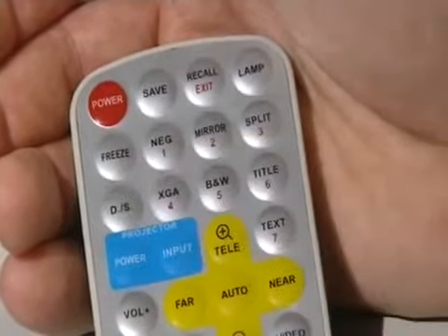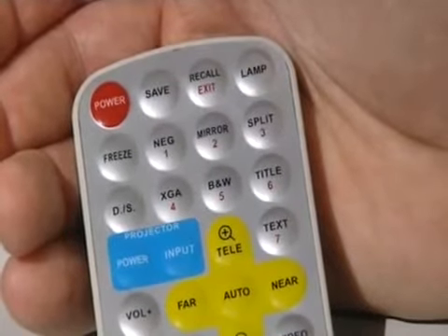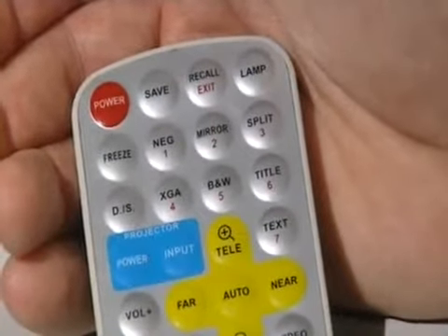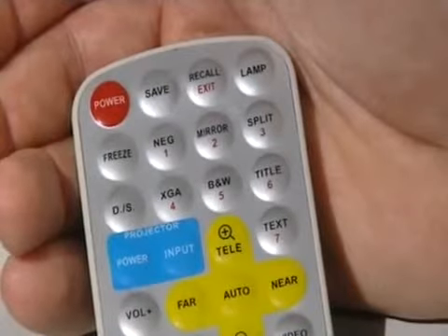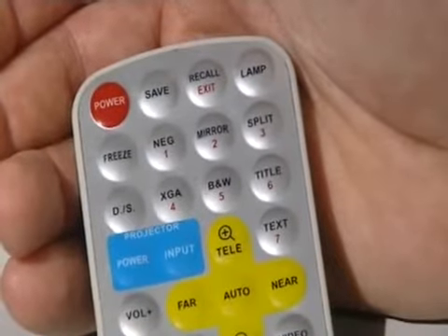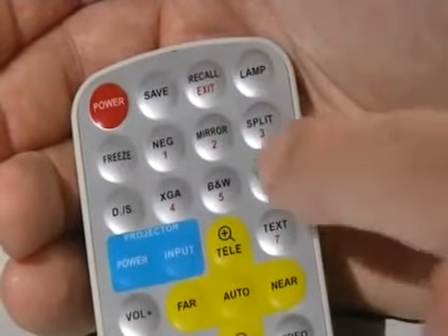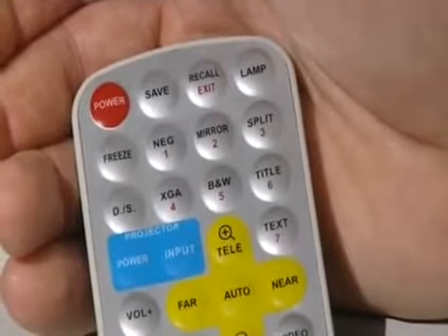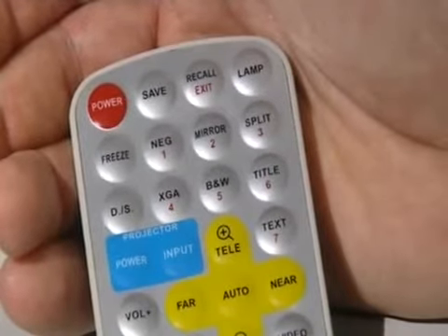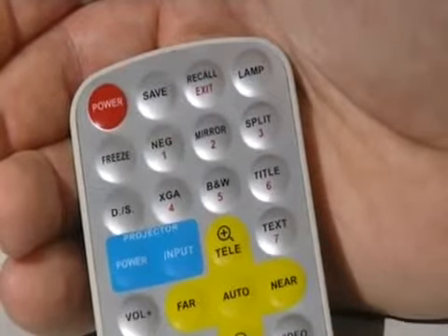The D and S, or dynamic and static button, allows me to capture or show, emphasize movement that's taking place underneath the visualizer. The XGA button is used to set up my projector. The black and white button allows me to add or remove colour from anything that I'm projecting from the visualizer.